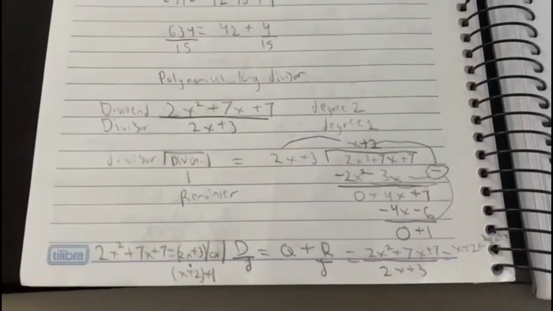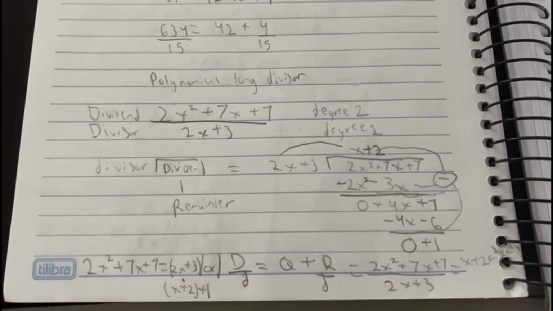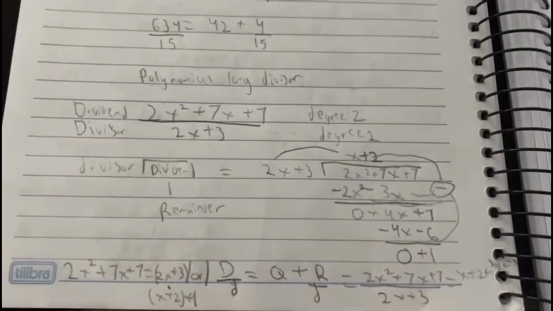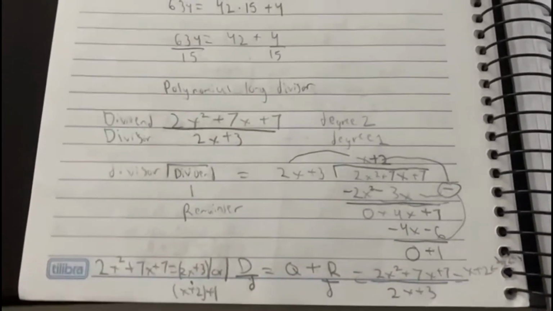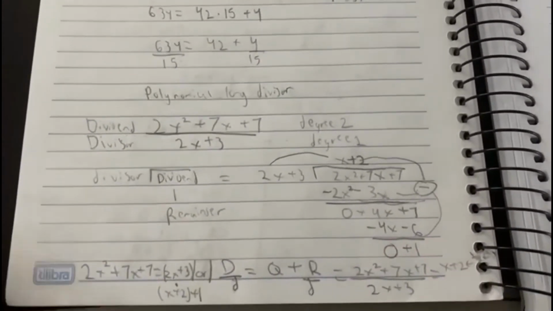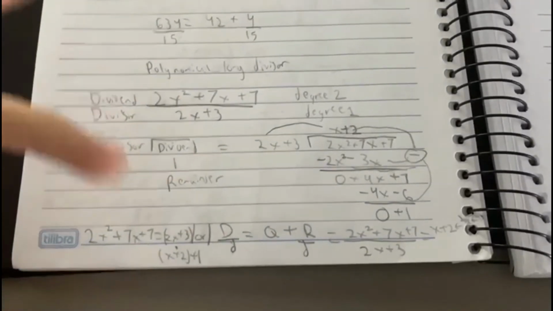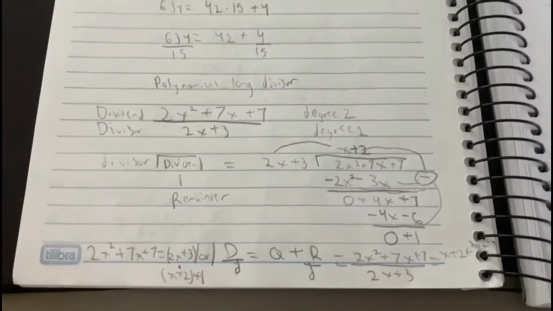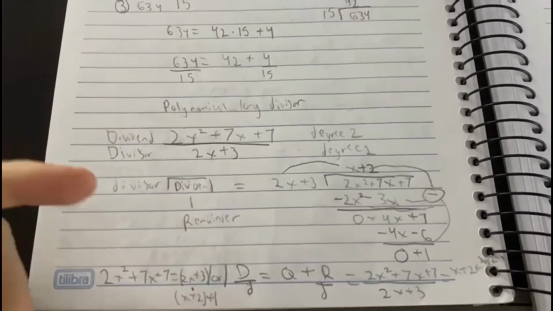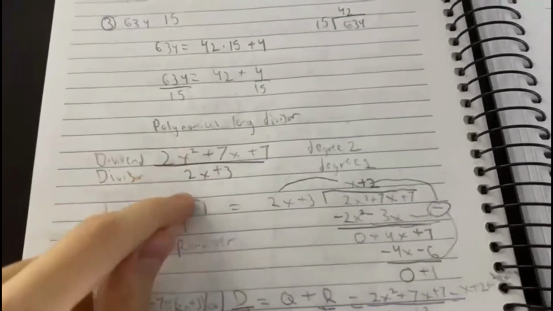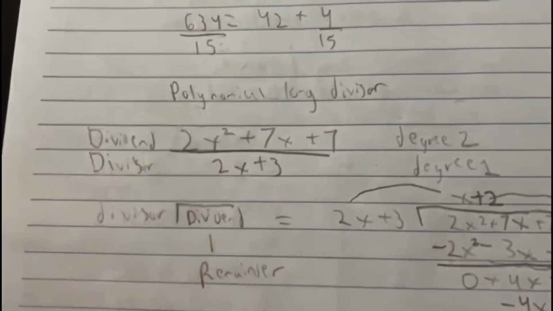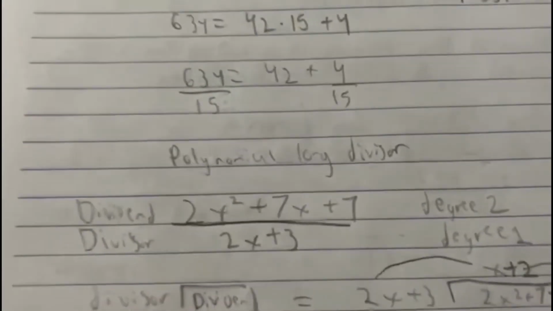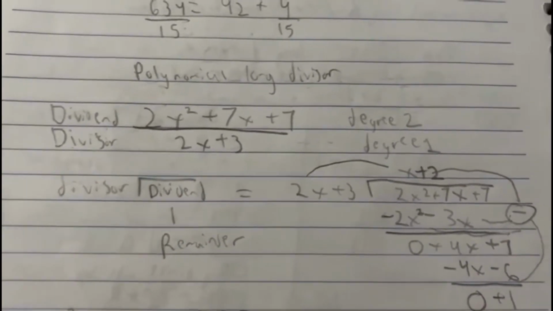Okay, so for our first exercise, we're doing a polynomial long division exercise. And what is a polynomial long division? It's basically a normal long division between two numbers, as you guys know already exists. And this is a polynomial long division, so it's the long division between two polynomials. In this example here, we have 2x squared plus 7x plus 7 divided by 2x plus 3.